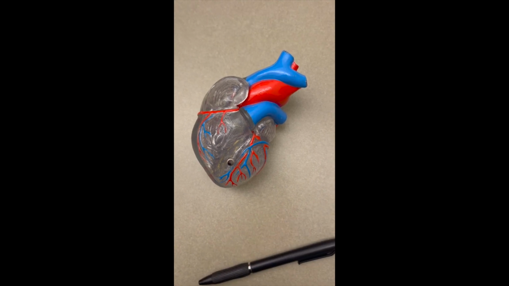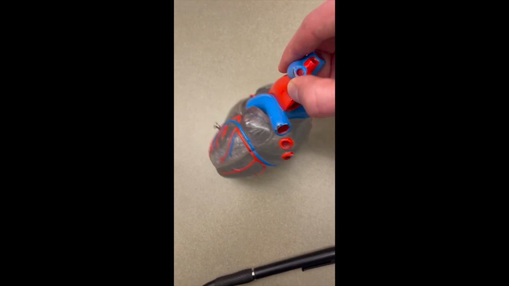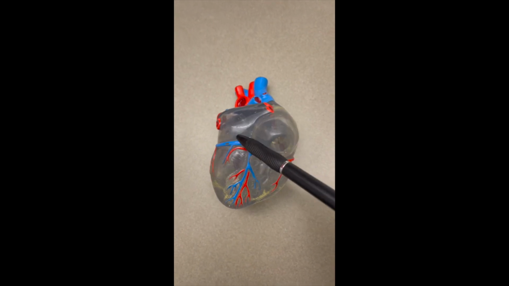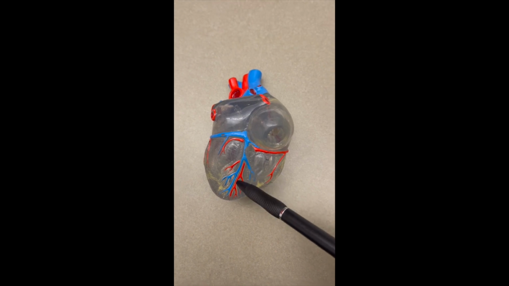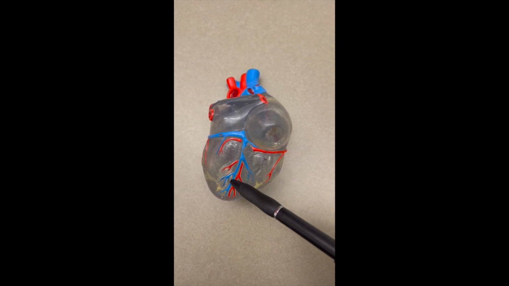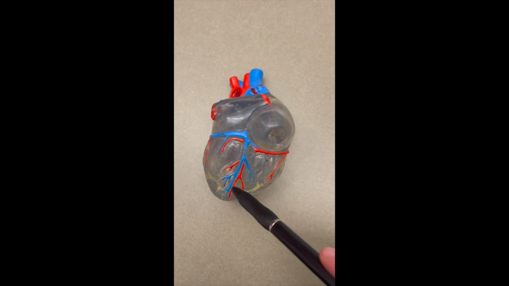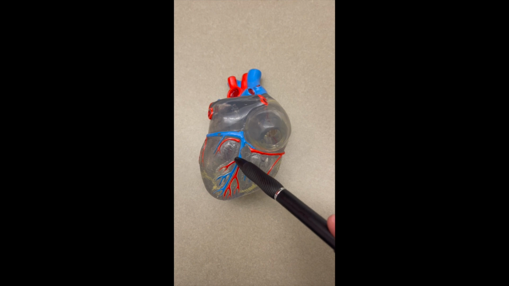All right, let's go ahead and look at the middle cardiac vein. The middle cardiac vein is going to be on the posterior, right? So we've got the coronary sinus right here. Just beneath it, between the ventricles on the posterior side, is the middle cardiac vein. So it's right in the middle of the two ventricles on the posterior side of the heart. It's easy to remember, the middle cardiac vein. Between the two ventricles, posterior aspect of the heart.